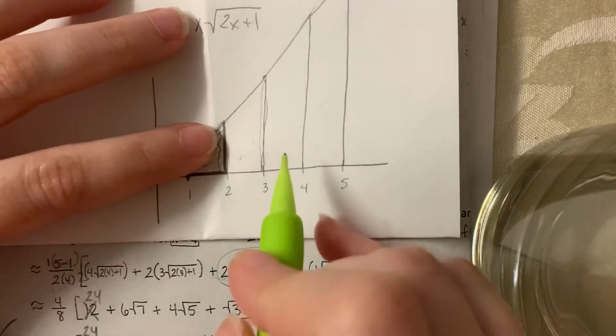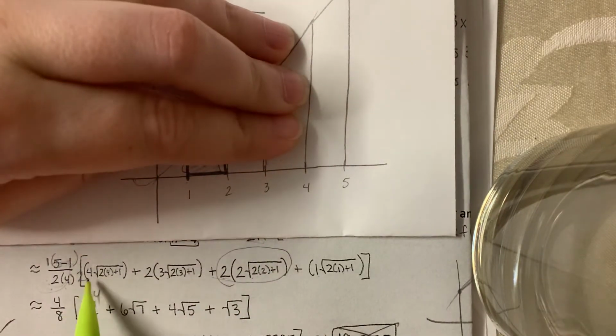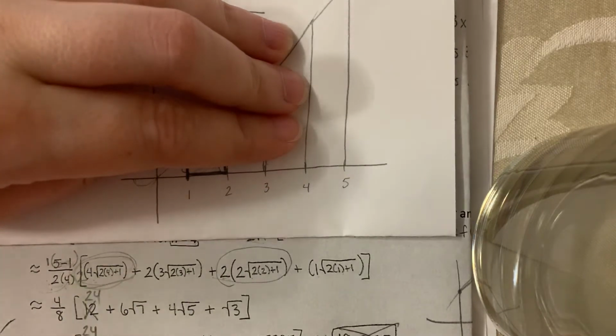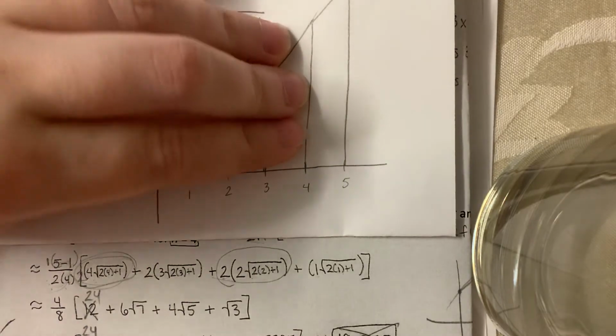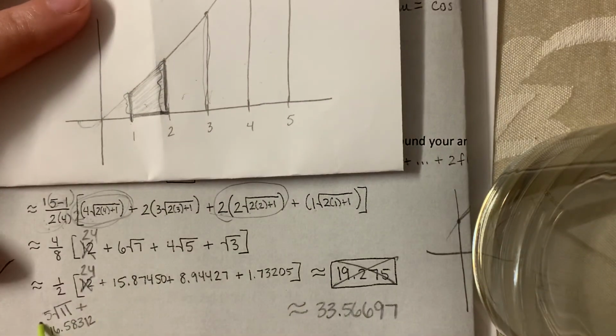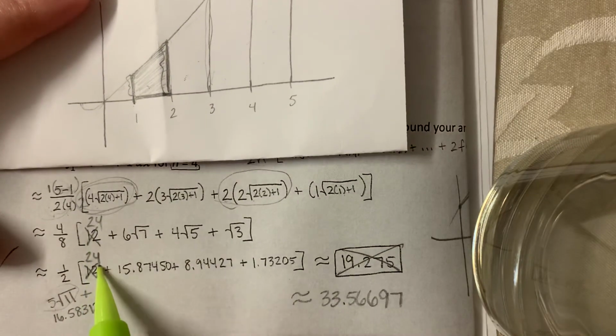I stopped right here, like 4 was the end of my intervals, and that is not the case. So right here, I should have taken 2 times 4 plugged into the function. And then I also should have plugged 5 in. So if you look down here, I kind of added in, oh yeah, I forgot 5 square root of 11. And this would now be 24 instead of 12.